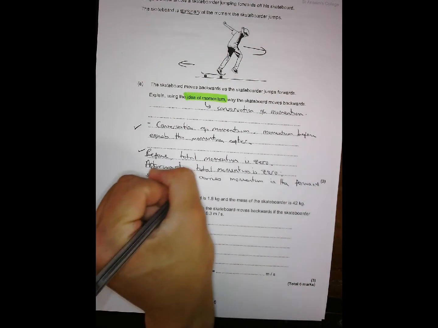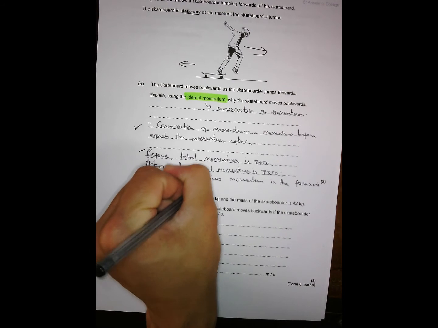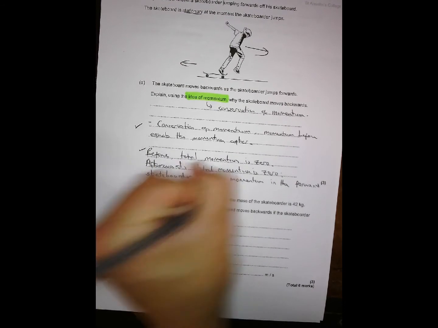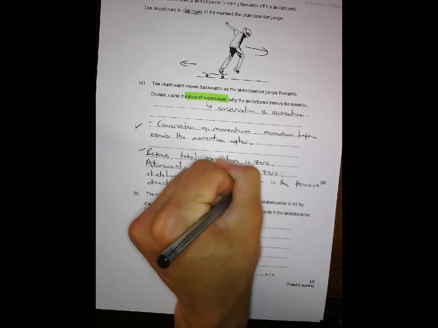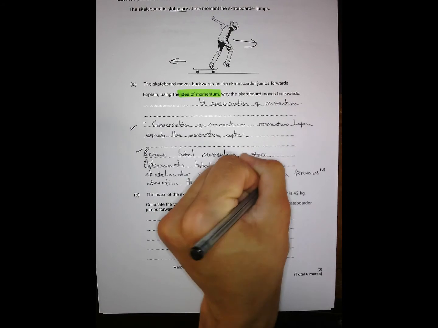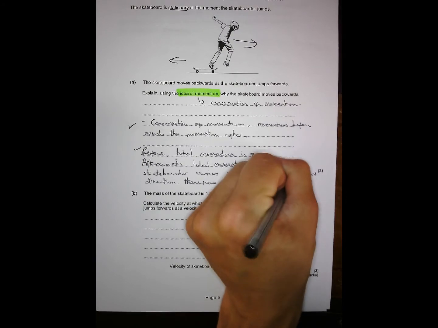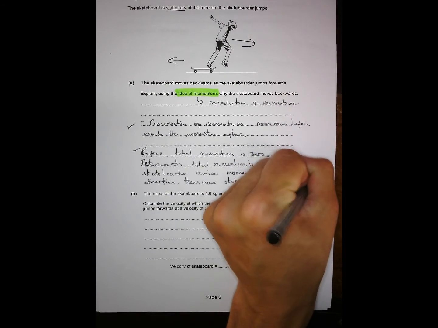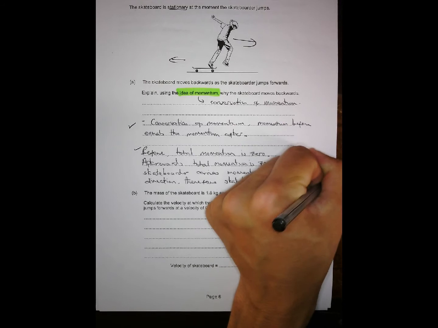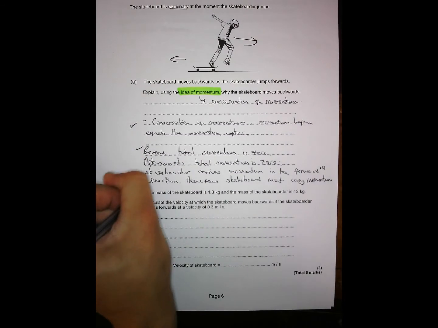So, therefore, the skateboard must carry momentum backwards.